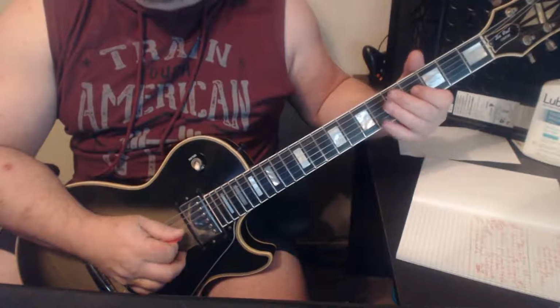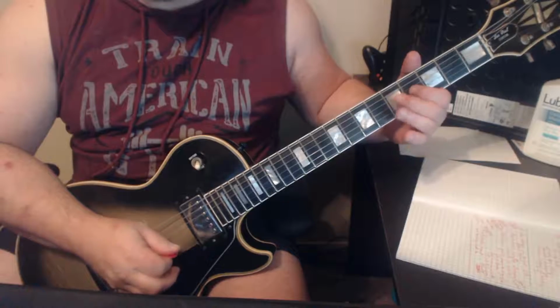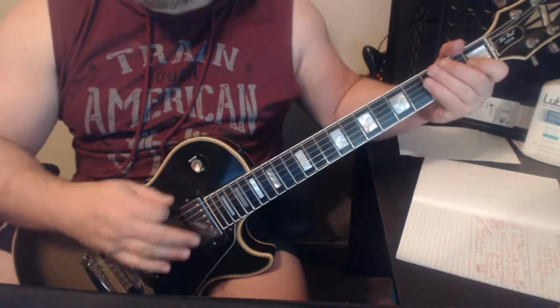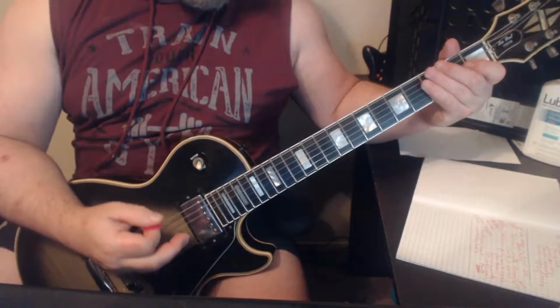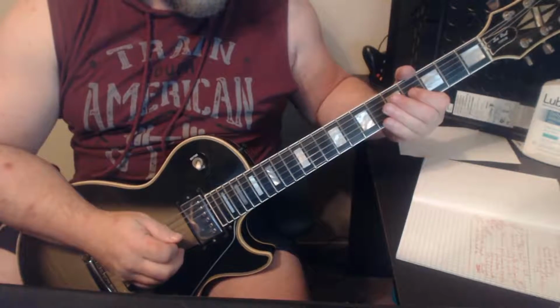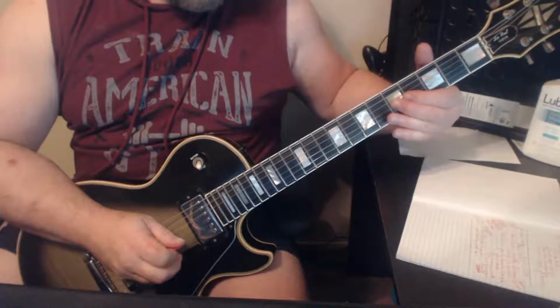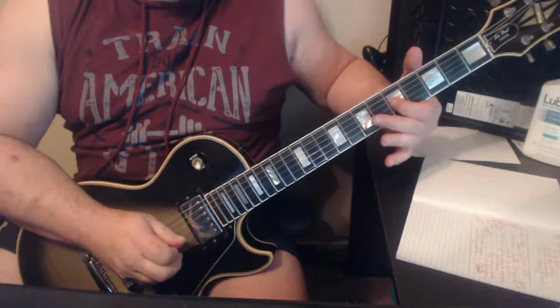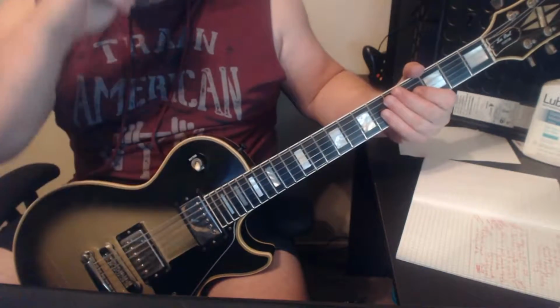Or on the same string, like so. You can hear almost right away that pulling motion. It wants to pull back to that original note.